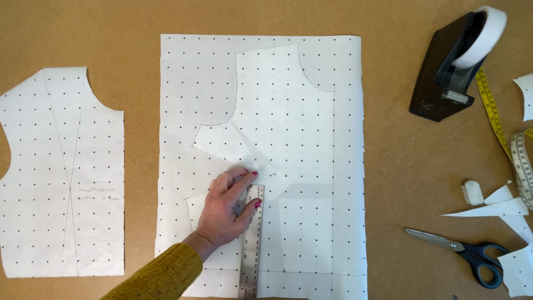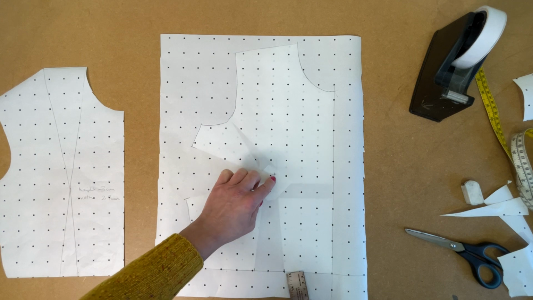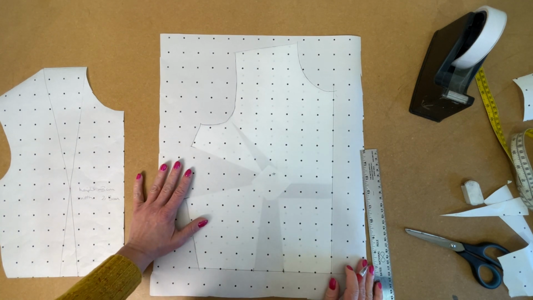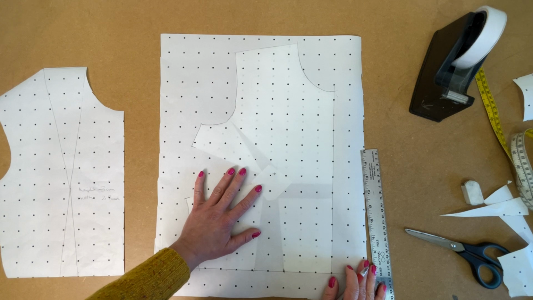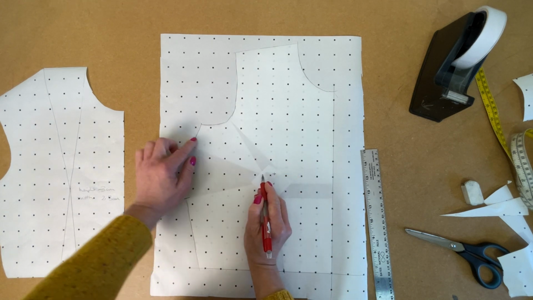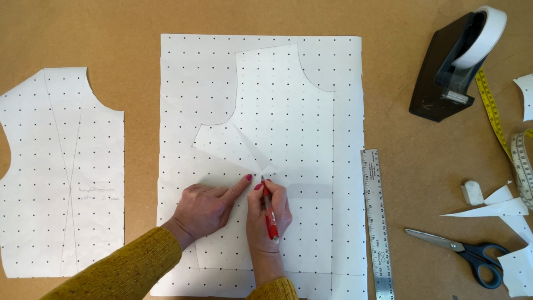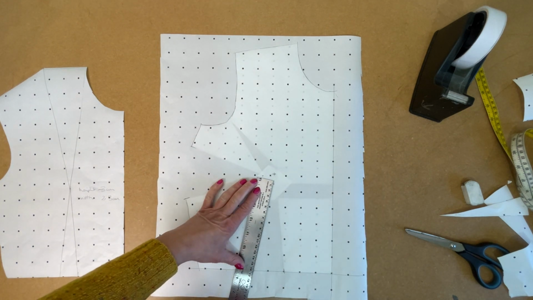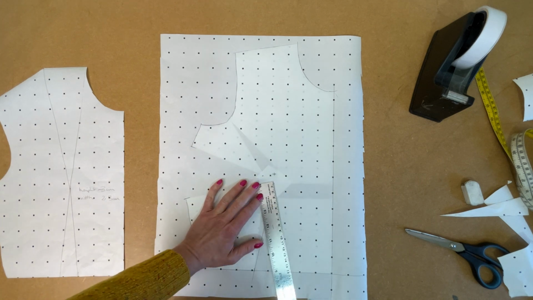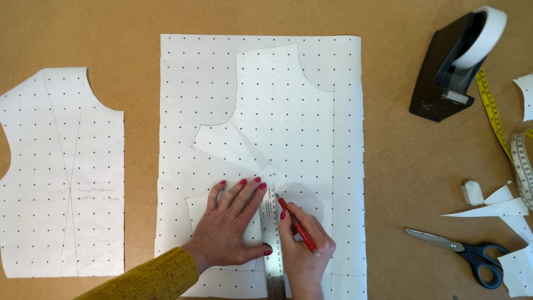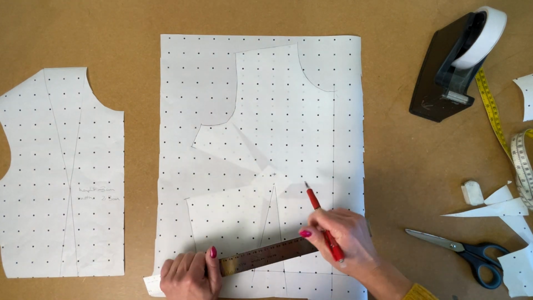So I don't want to draw my darts all the way to the bust point. As I showed before, I want to draw these slightly further down. So let's draw that to there. And then this one, I'm going to just draw it just a bit short to there. And then when you're drawing your darts in, just make sure that both sides of the dart measure exactly the same length, because obviously we've moved things around a little bit.